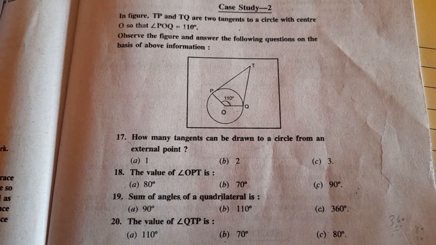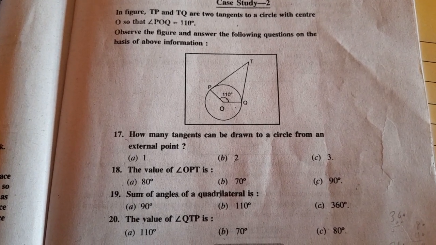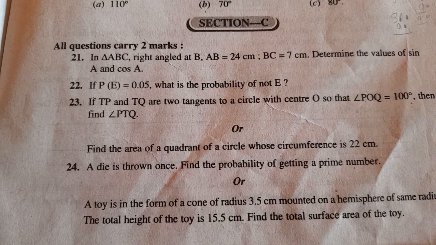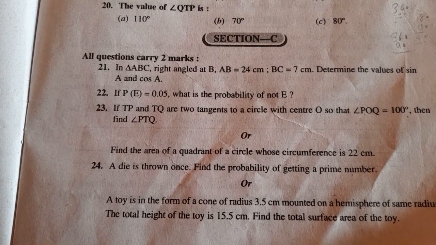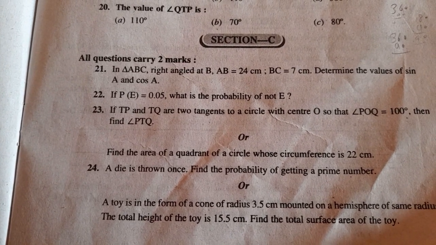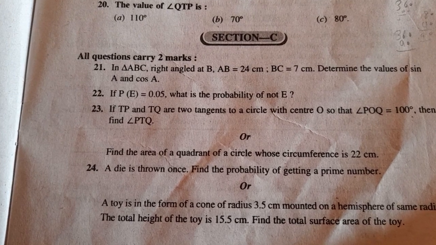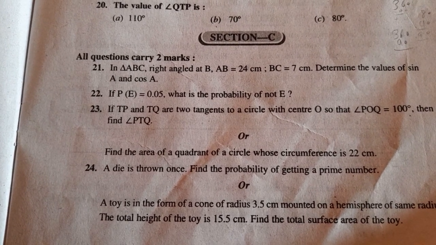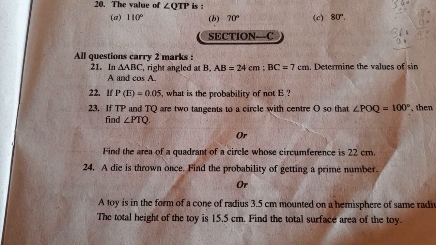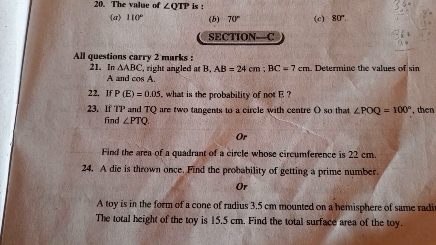With this, the section B is complete. Next is section C. Section C consists of questions 21 to 24. In questions 23 and 24, we have internal choice also. Each question carries 2 marks.